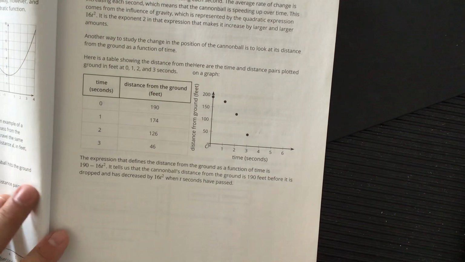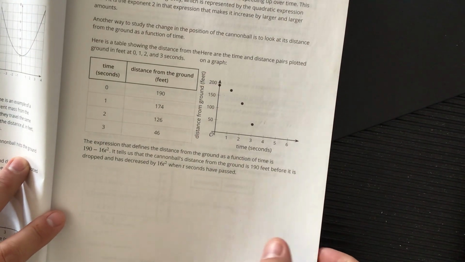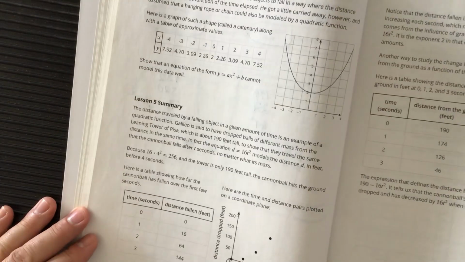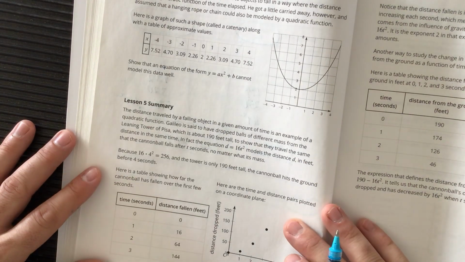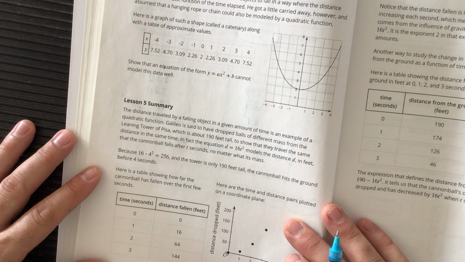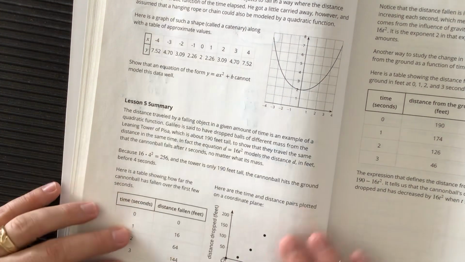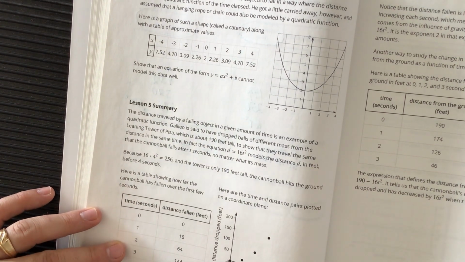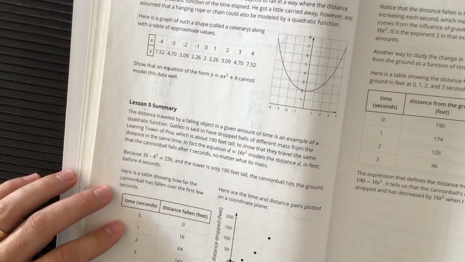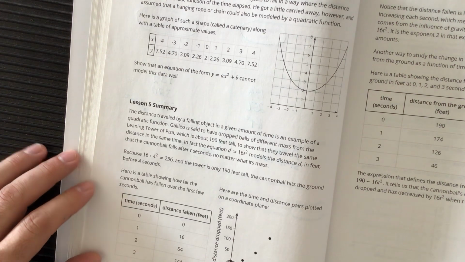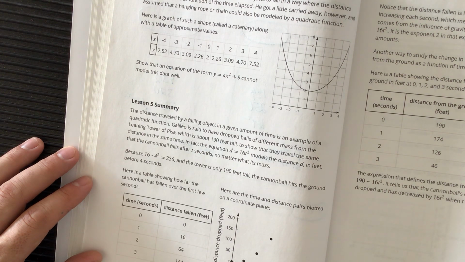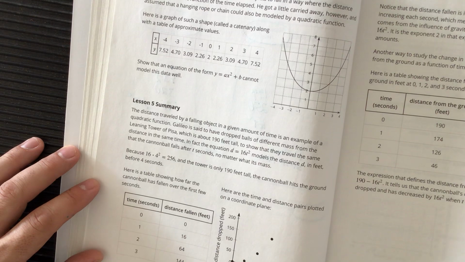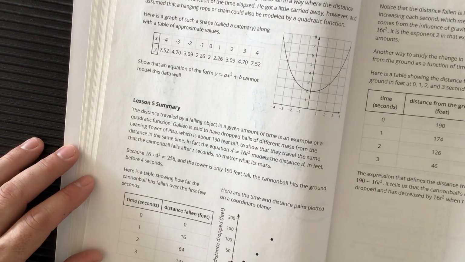All right, we're going to skip that Are You Ready and talk about just a couple things in that summary. Georgia's going to read the top paragraph of the summary, please. The distance traveled by a flying object in a given amount of time is an example of the quadratic function. Galileo is said to have dropped balls of different mass from the Leaning Tower of Pisa, which is about 190 feet tall, to show that they traveled the same distance in the same time. In fact, the equation d equals 16 times t squared models the distance d in feet that the cannonball falls after t seconds, no matter what its mass. All right, so there it is. There's d equals 16t squared, no matter the weight or the mass of the object.